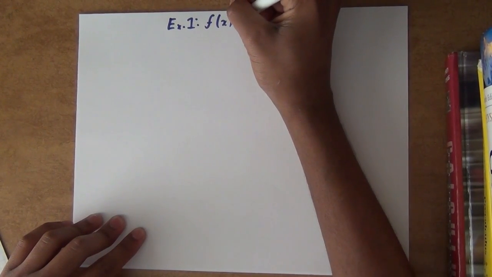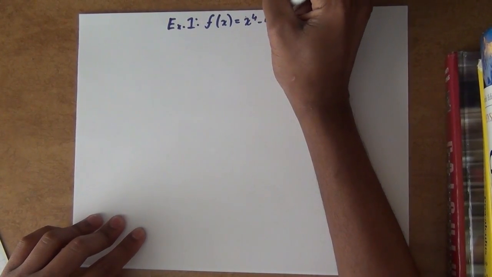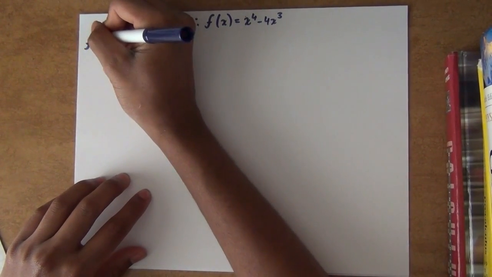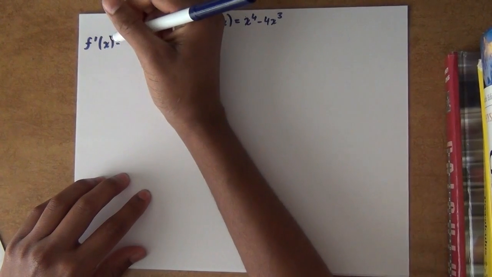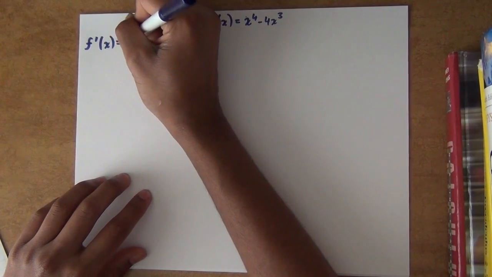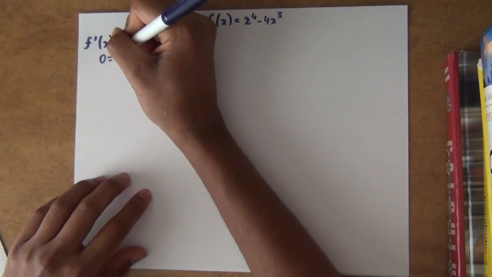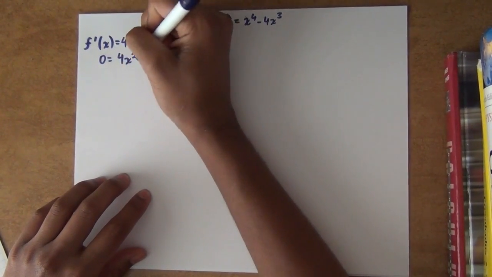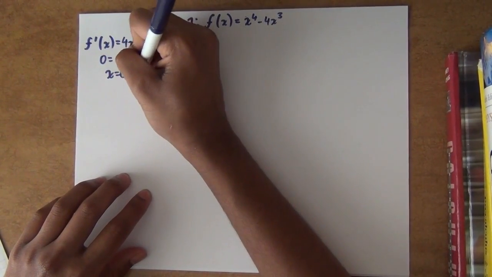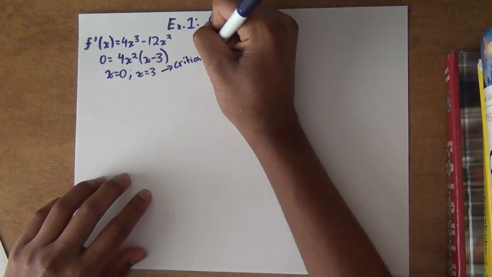Our first example function will be f of x equals x to the fourth minus 4x cubed. Simple polynomial function. Like I wrote in the steps, the first derivative we want to take is simply using the power rule, so you get 4x cubed minus 12x squared. Set that equal to 0, factor out 4x squared, leaving x minus 3, and that gives you x equals 0 and x equals 3. These are critical values.